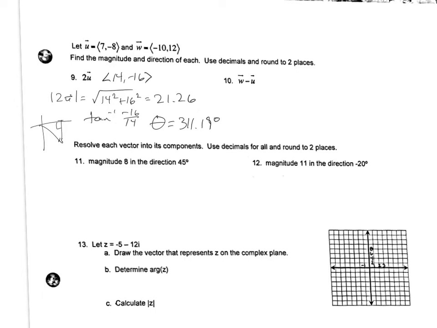So w minus u, you want to do it in that order, please. Make sure you do that. So we would have, we can change this. I'm going to do this different. So we're going to have -10, 12. And instead of subtracting, I'm going to add the opposite. So I'm going to change u to -7, 8. So we would have, our component form would be -17, 20.